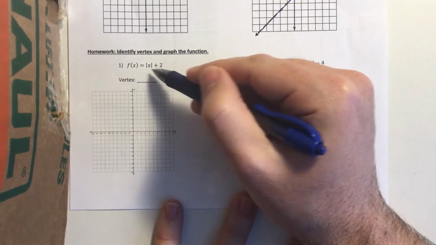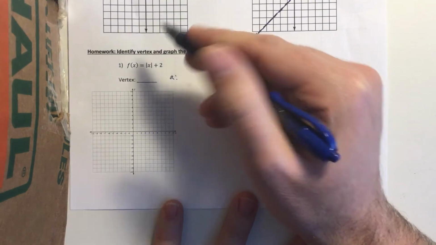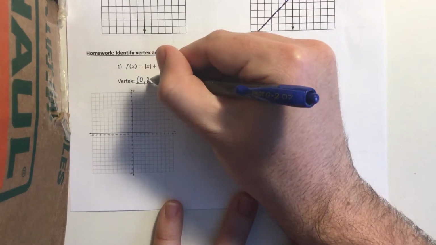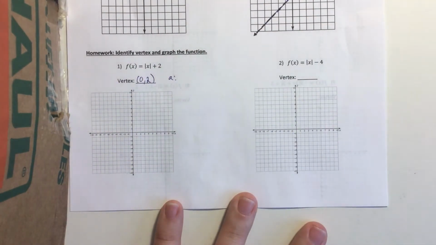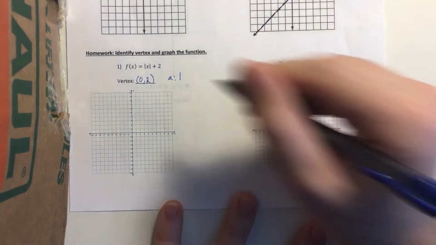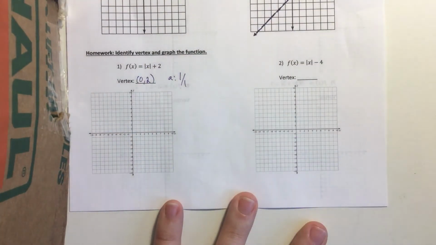So the vertex for this first one, there's nothing inside the absolute value bar, so we're going to have a 0 for the x value of the vertex, and then 2 for the y value. The a value here is the number out front. If there is no number out front, there's just an invisible 1. So we'll say the slope is 1 over 1.